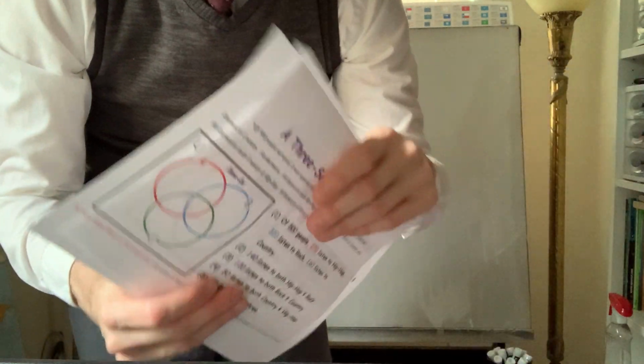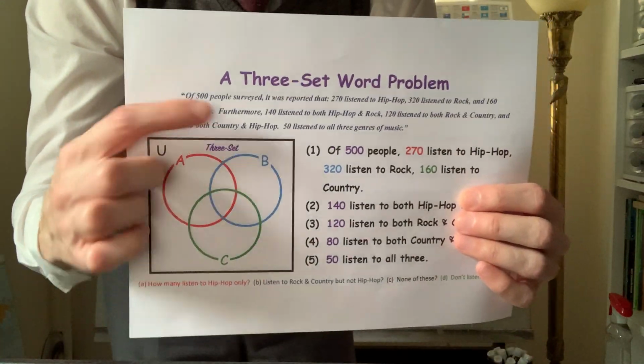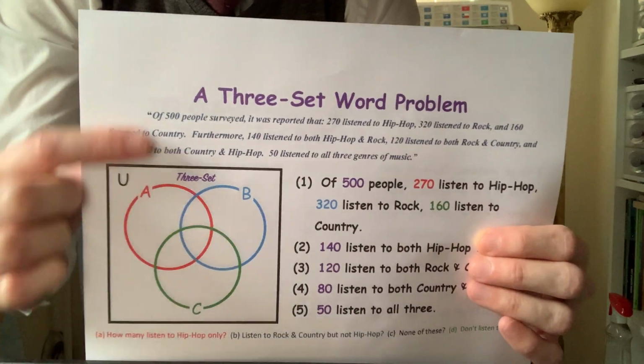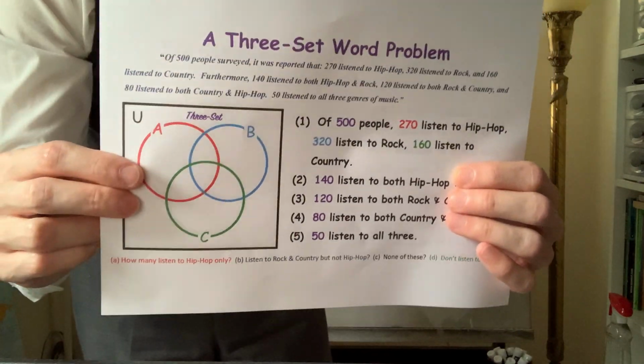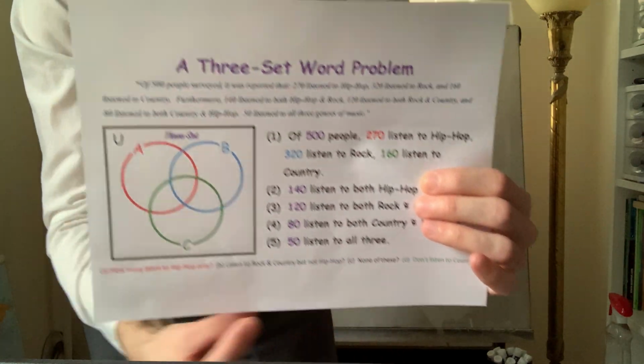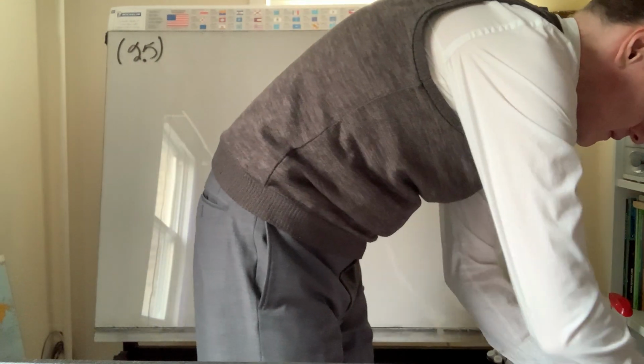What I really want to do with you now is do an example of a word problem where, rather than just some random numbers, we're going to actually apply this to a situation. And this is about music, so it's interesting. There's some extra questions at the very bottom that I slipped in here. I'm not going to spend the time just going over this. If you're following along, please take a look at that, and we'll get started.